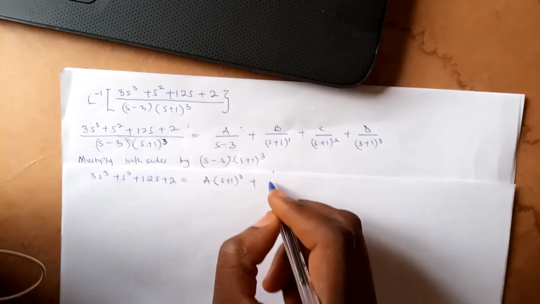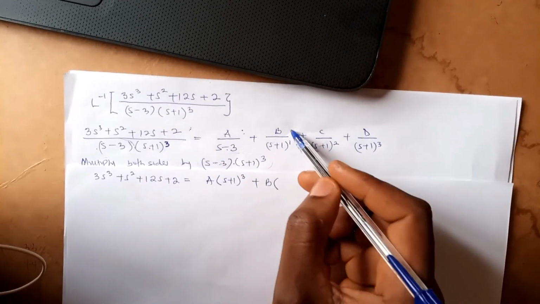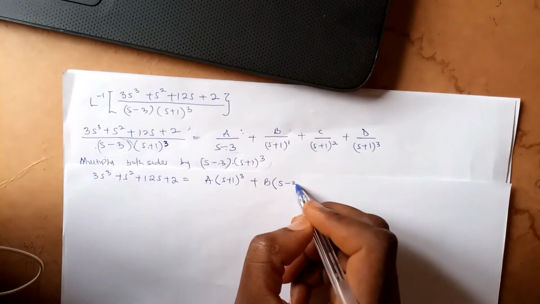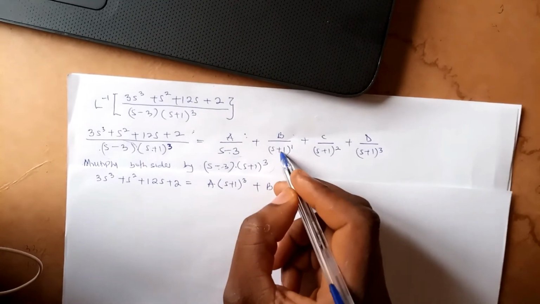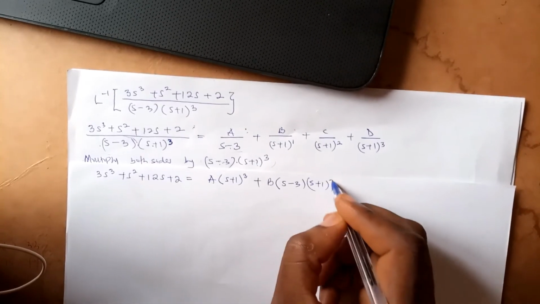Then plus b into bracket. By the time you put everything here, beside b here, so you are going to have x minus 3. It will remain 1 here. The x plus 1 will take care of 1 out of this. So you still have x plus 1 squared.